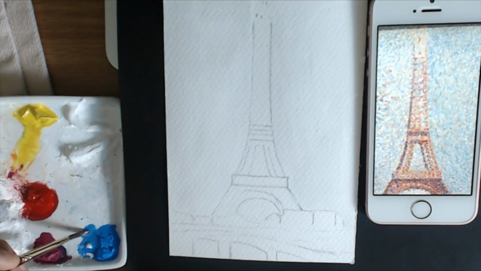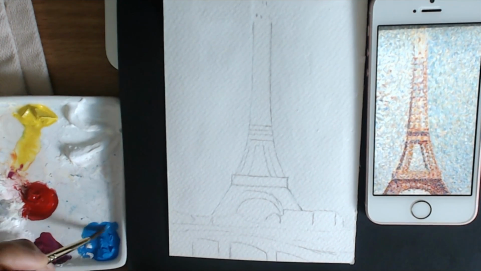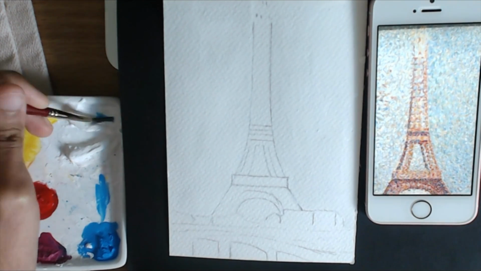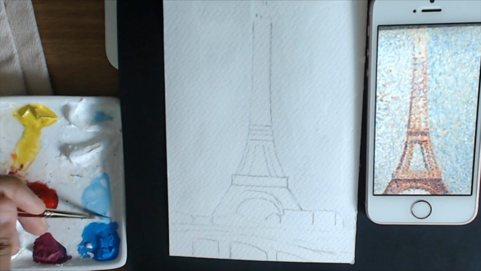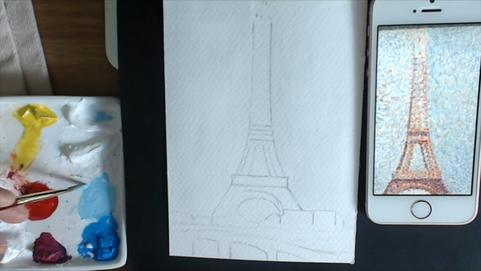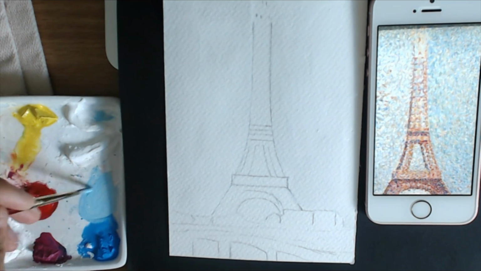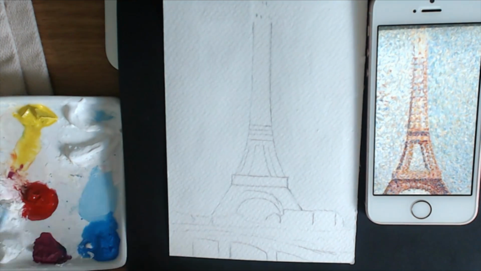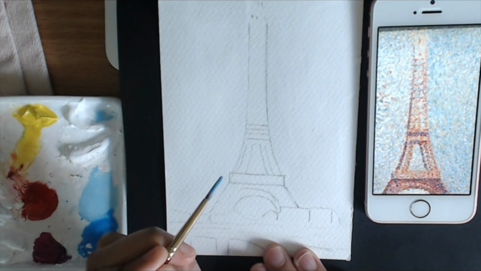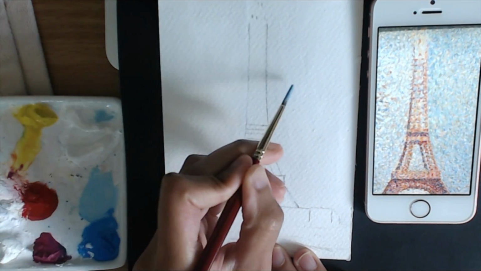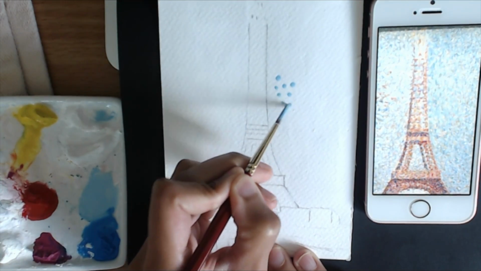So I'm going to start with some blue, trying to make it very opaque. This is gouache, so this should come out opaque. If you didn't get it opaque, then something happened and you need to go back to the store and say, I bought gouache, not watercolor. So, I see the sky, so I'm going to start putting down a lot of dots.